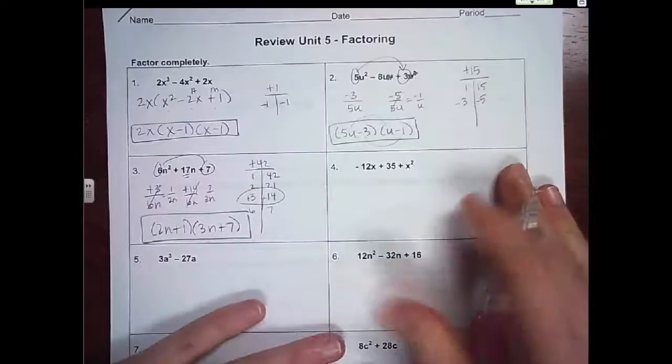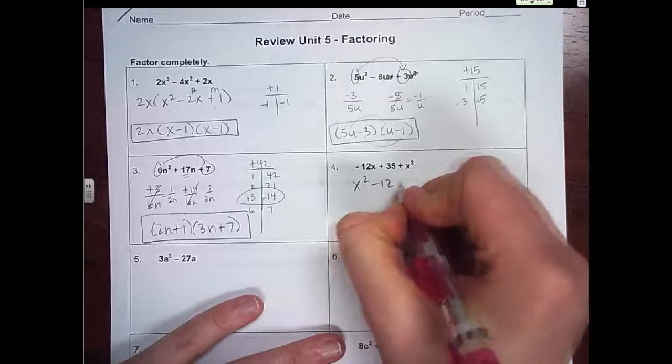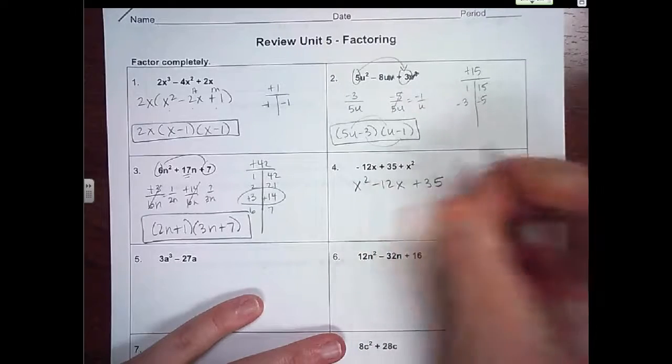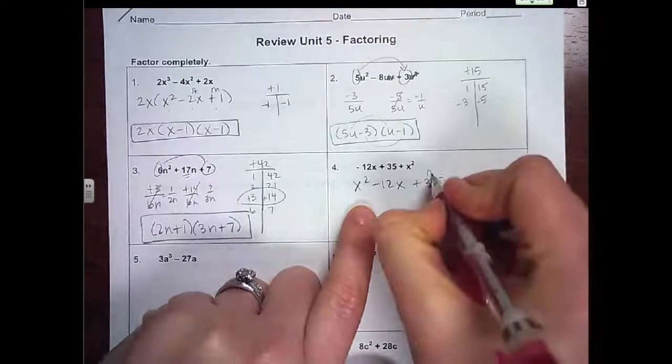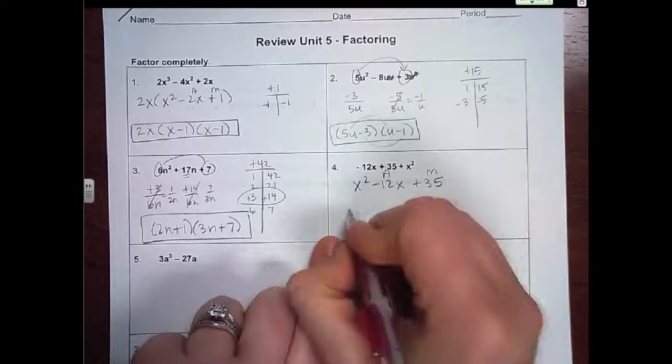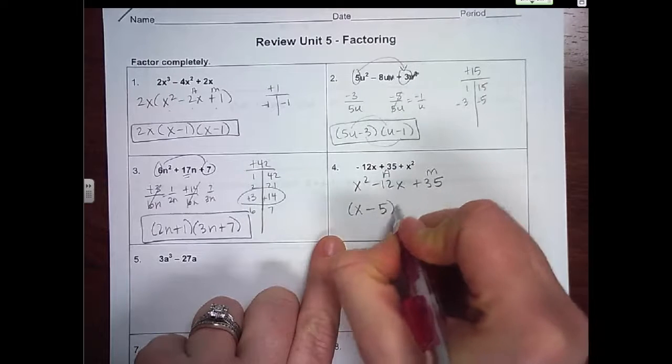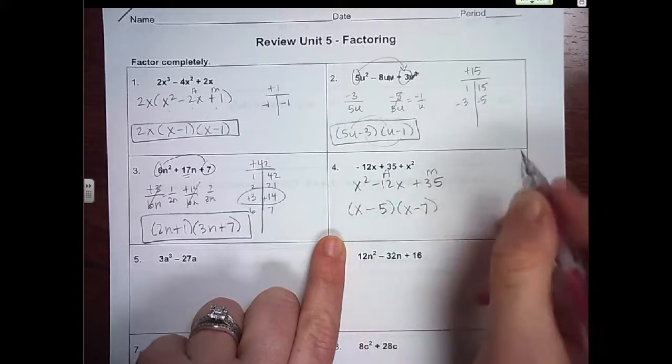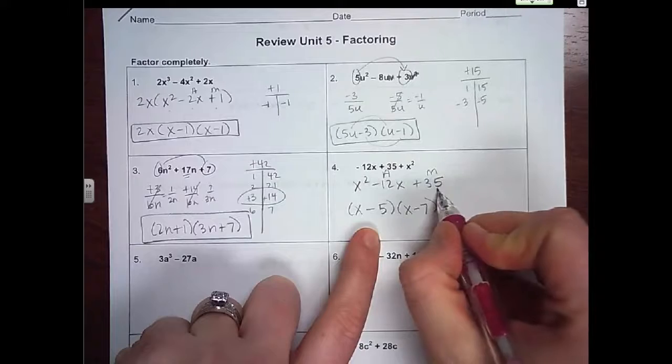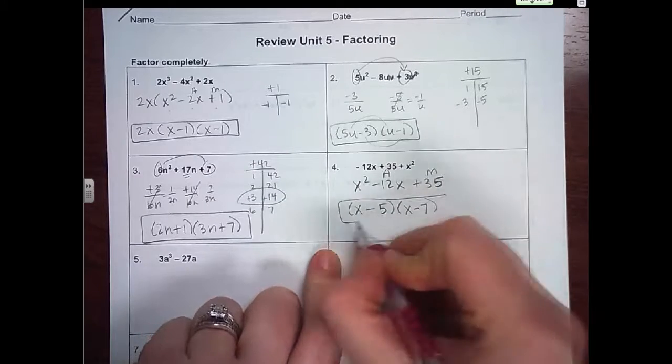Number 4 is in a weird order, so let's first put it back into standard form. There's no number in front, so what multiplies to give me this and adds to give me this? And I'm going to skip a couple steps here because I'm going to run out of time. Negative 5 times negative 7 is 35. Negative 5 plus negative 7 is negative 12.